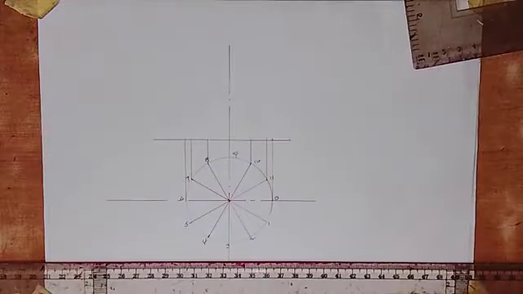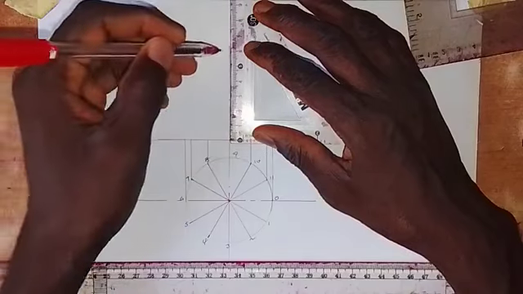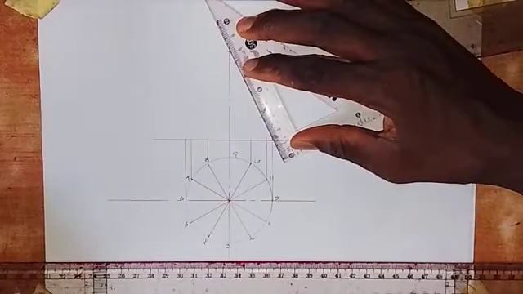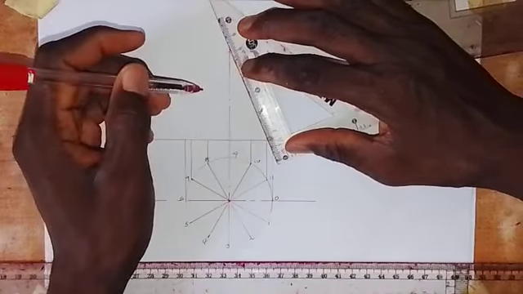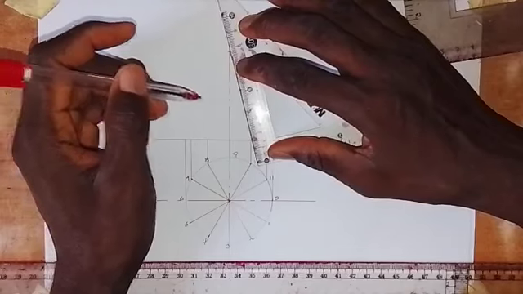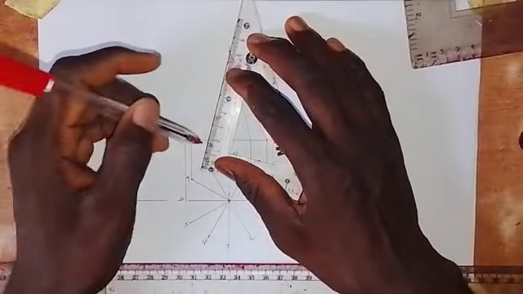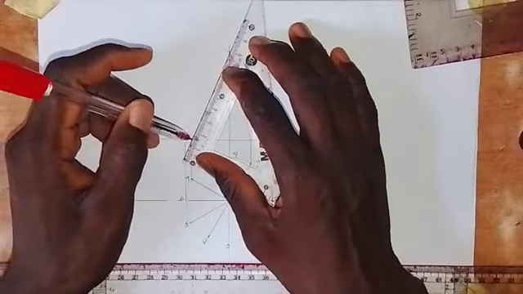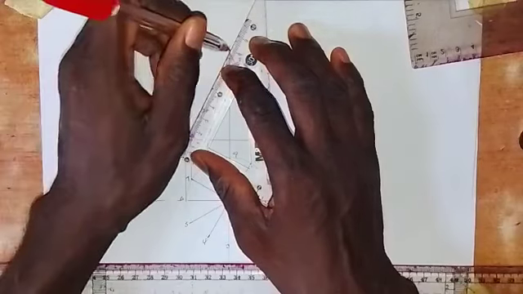The next thing that we are going to do is to take the height of the cone, which is 60 millimeters from the base. So this is 60 millimeters here. Each of these points, we are connecting them with the apex of the cone. So we draw a line from here to here, and then we draw a line from here to here. So from this point to touch this, and then here we draw a line. All right, so we have this.